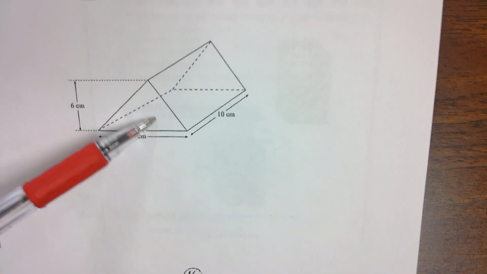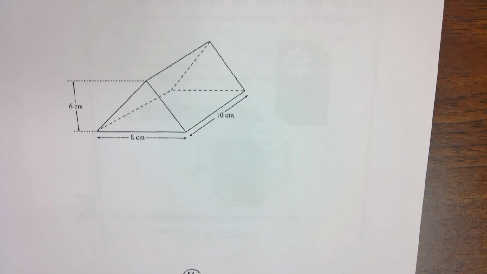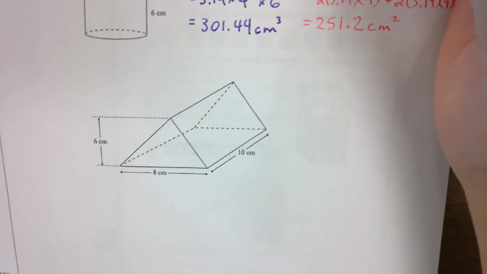Okay, what is this shape called? Grace, you've been so good with your shapes. Triangular base prism. Perfect. What's the difference between prism and pyramid? People always mix those two up.